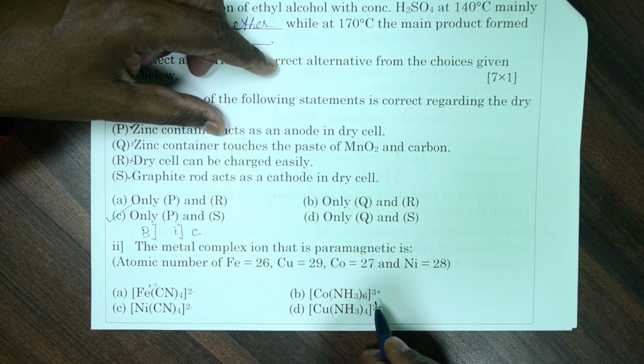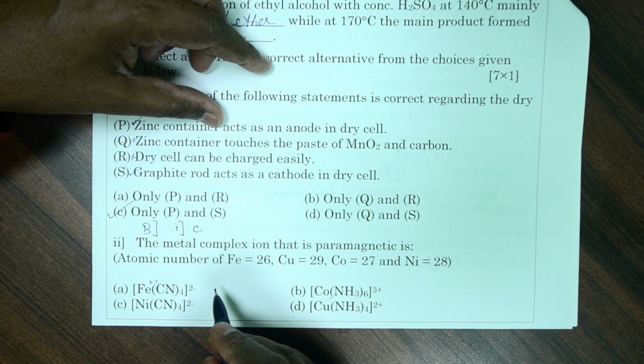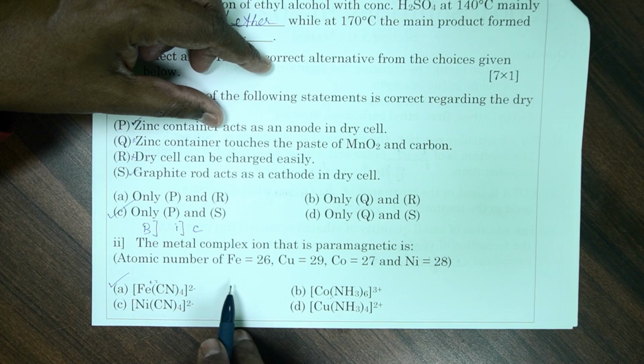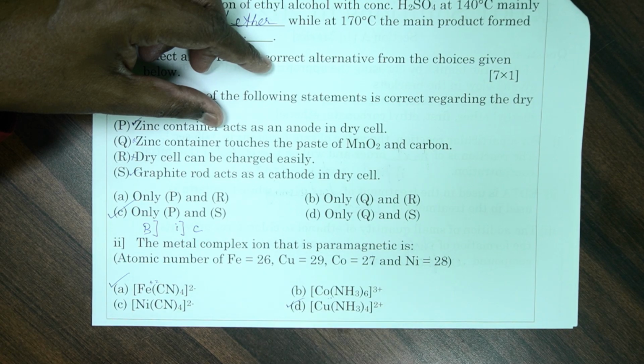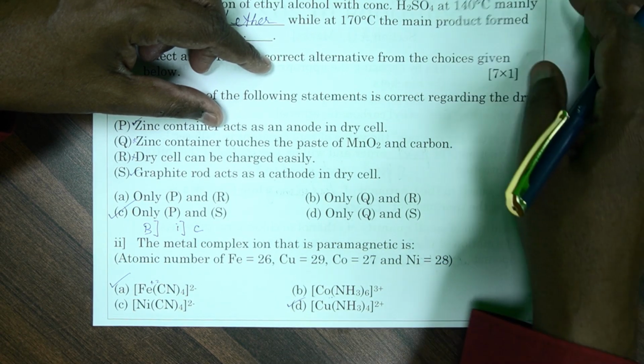So the correct options are the metal complexes which are paramagnetic. It is A. We have A, which is paramagnetic, which will have unpaired electrons, and again we have option D. This is also having unpaired electrons. You can work out the number of electrons here. Okay, right. Let's go to the next question.